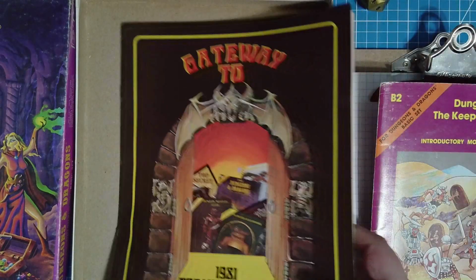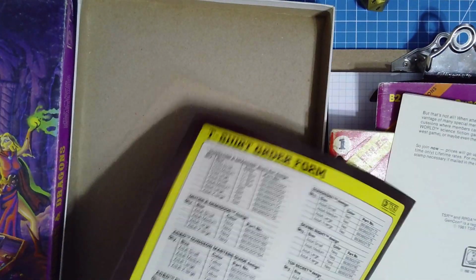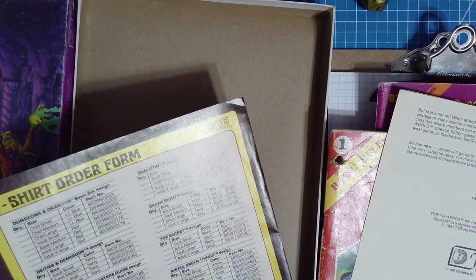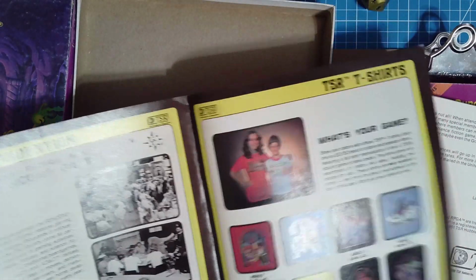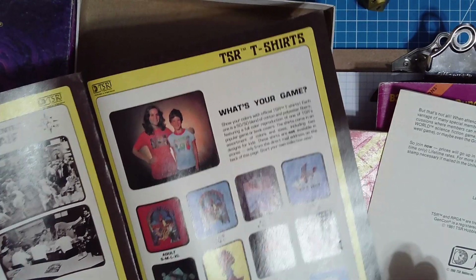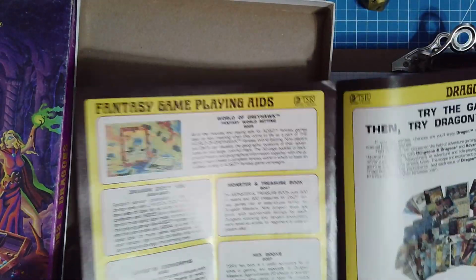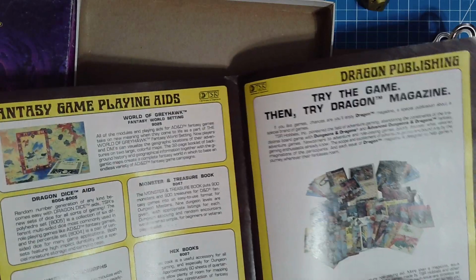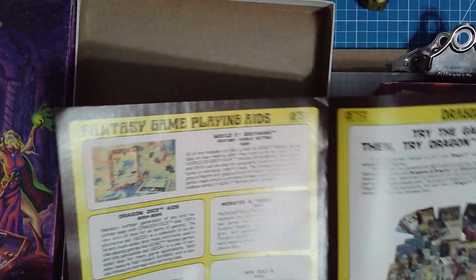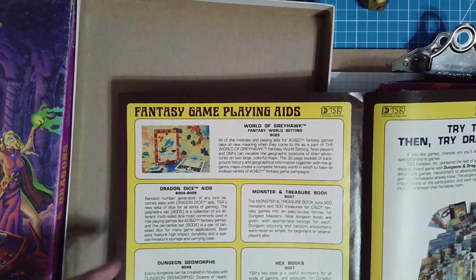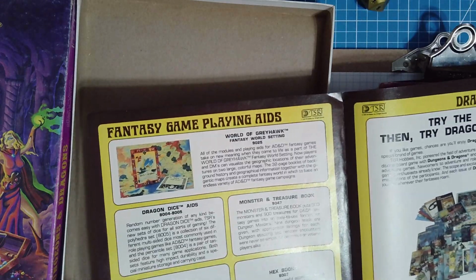So, if you're curious what's in a catalog from 1981 from TSR? Well, you can buy T-shirts. Look, you can go to Gen Con Game Fair. I've been a few times actually when it was in Milwaukee in the 90s. Dragon Magazine, right? Fantasy game playing aids, like here's the World of Greyhawk, Dragon Dice aids, Monster and Treasure book, Dungeon Geomorphs, Hex books. That's just basically hex paper.